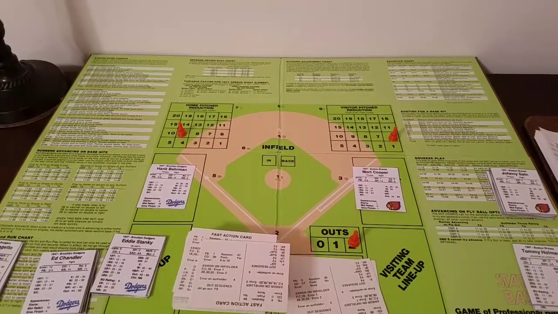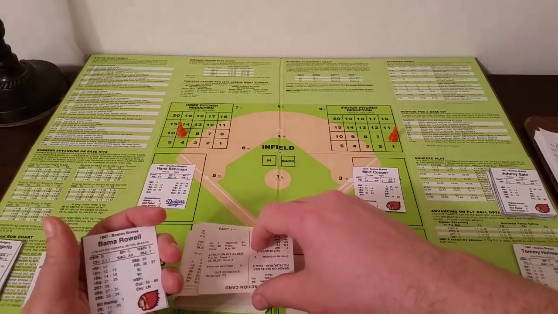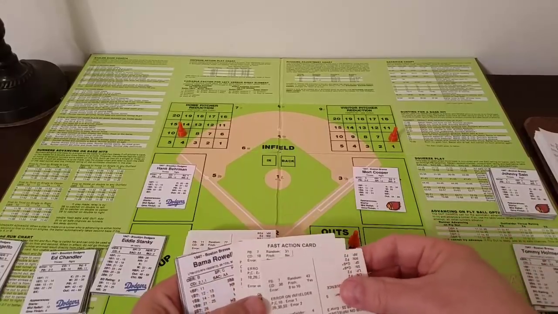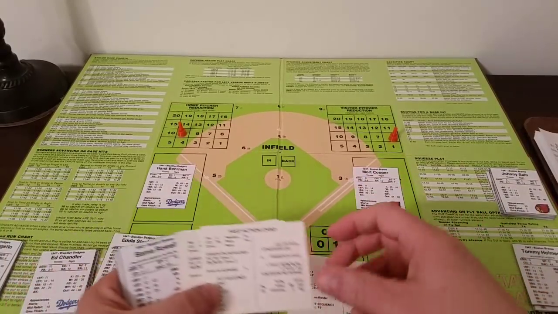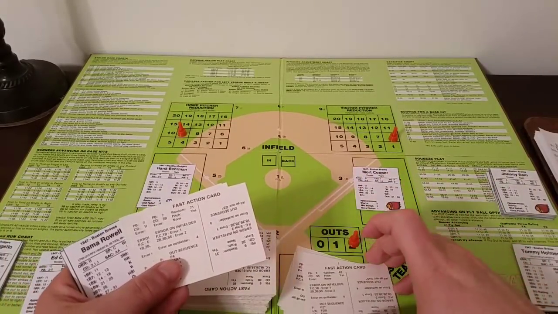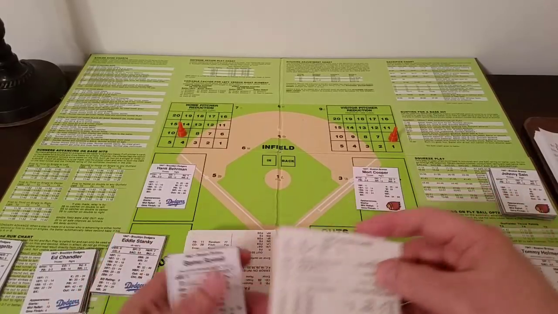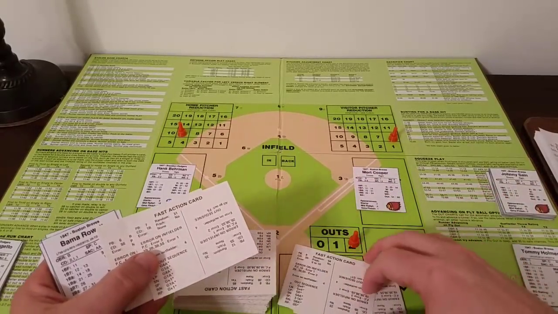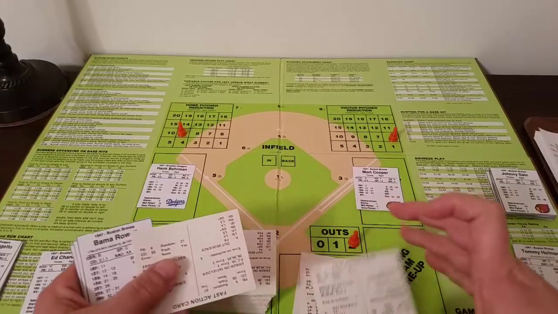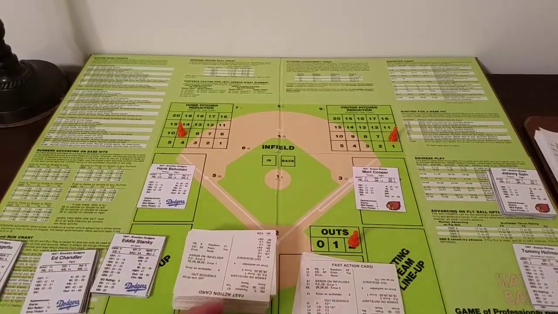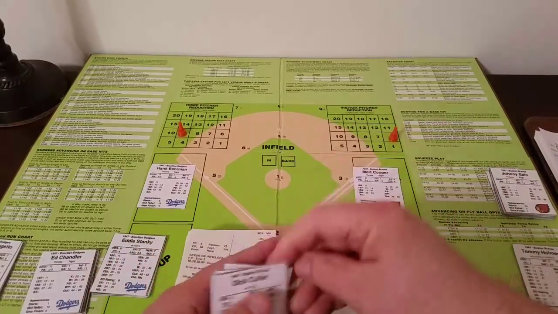And now that brings up Bama Rowell. I'm not sure how it's pronounced. 11, so we're under Bama. 62, out of range, left normal. Left normal, ground ball to second. No error on Stanky. He makes the play. 2 down for Dick Culler.